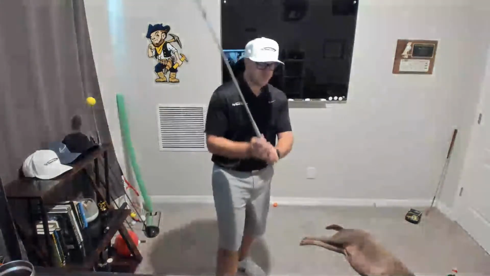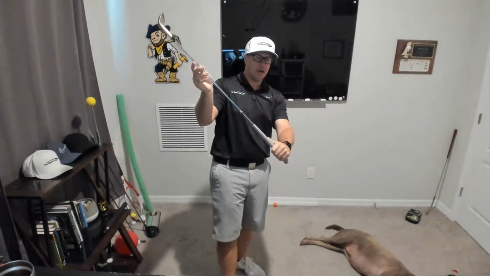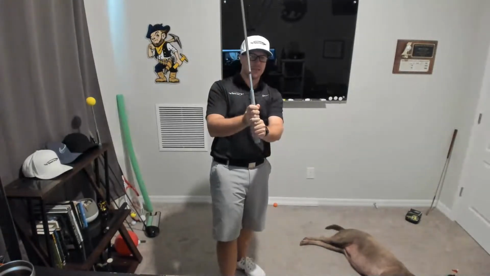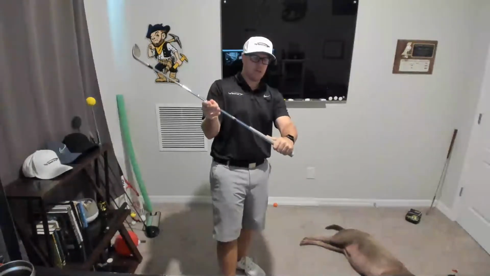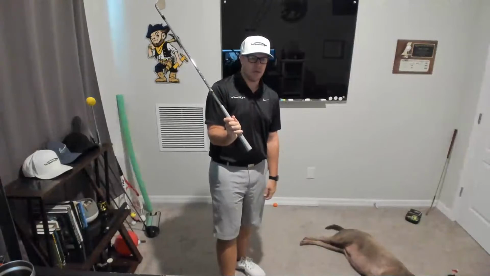All right, so Floyd V says, during the transition, should you focus on dropping hands on the target line to avoid the over the top? I'd recommend getting the club. It's more about the club, right? It's not so much about the hands. It's more about the club and what the club is doing. So if you focus on what the club is doing, your hands will typically be in a good place.